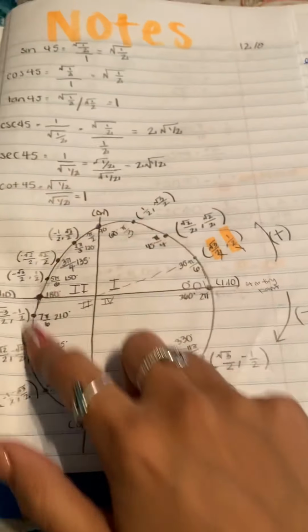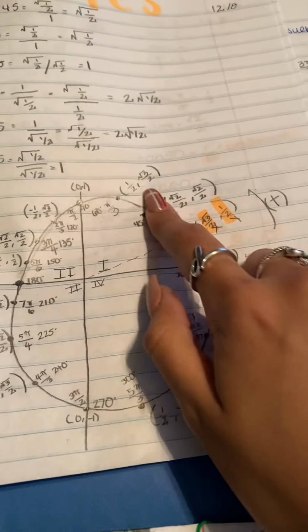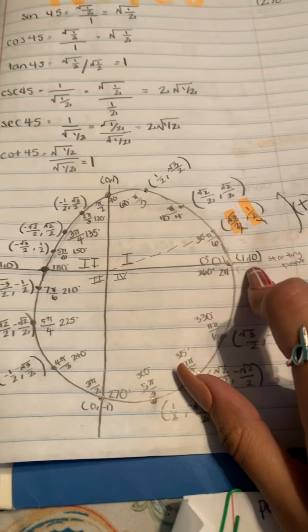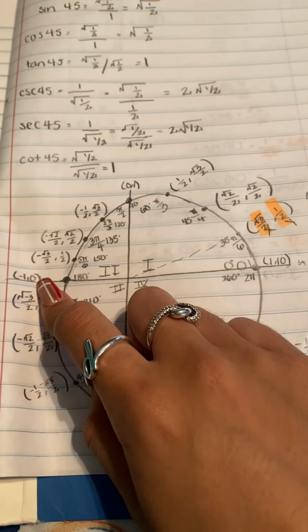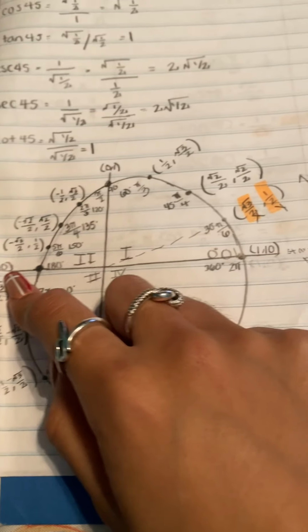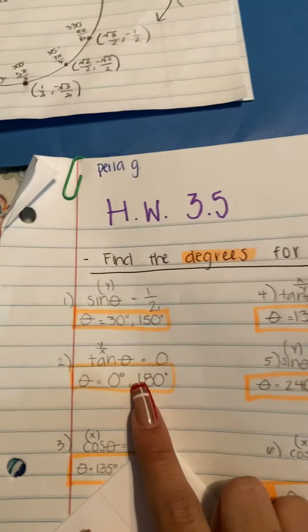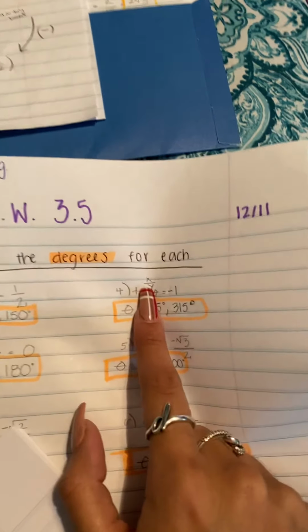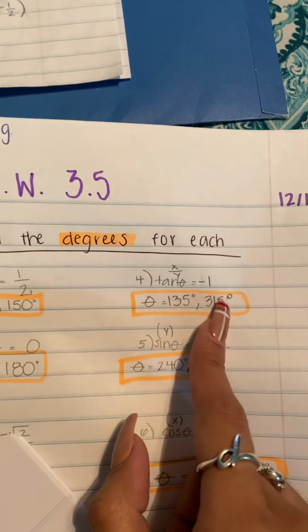Because when you divide these, you're not going to get 0, you're going to get 1. Which ones are whole numbers? So it would be these, 1 comma 0. So that's for that one. So this one, the same thing. Tangent is x over y, and which degree do you get for -1?